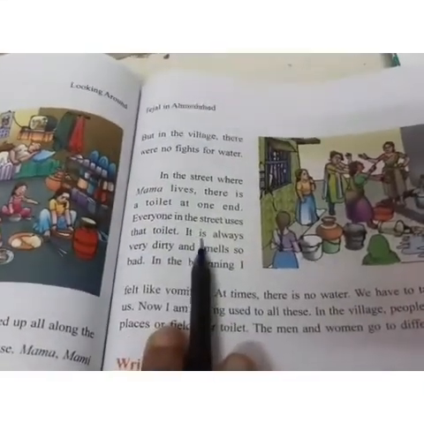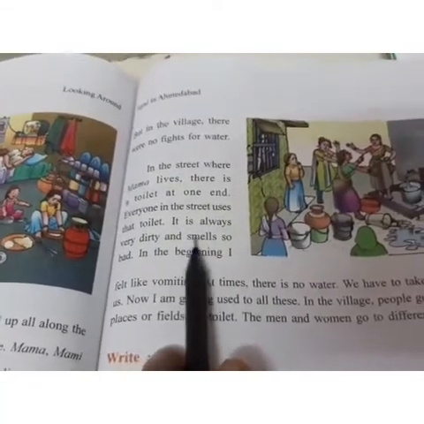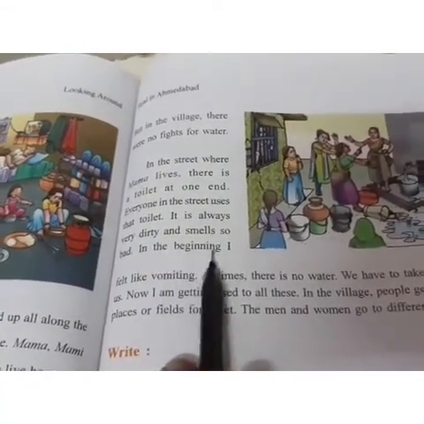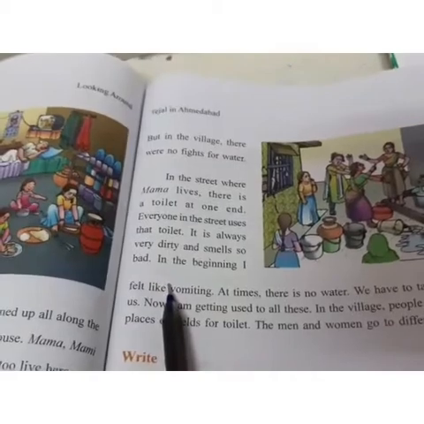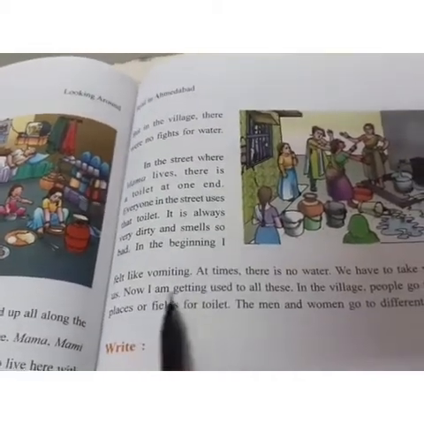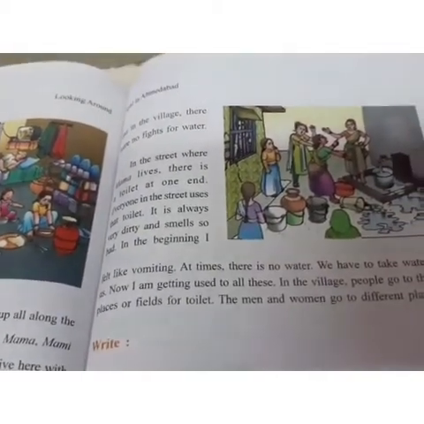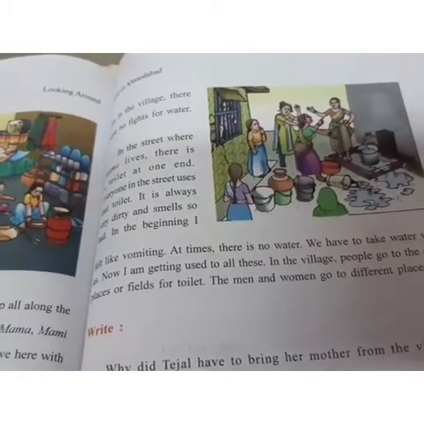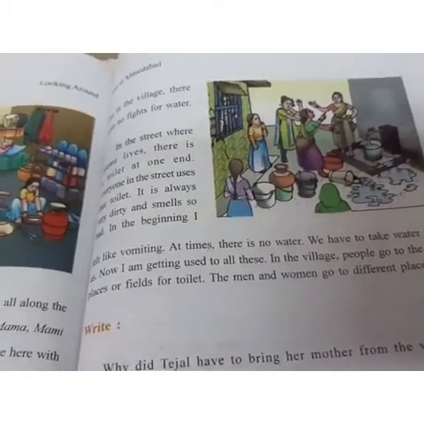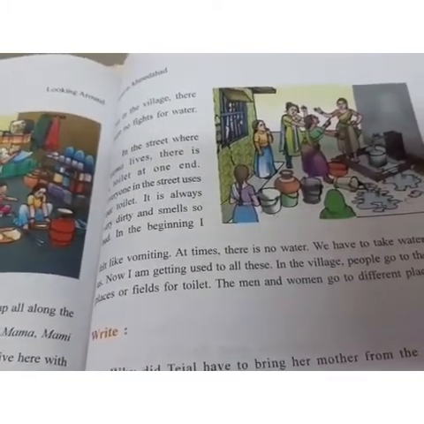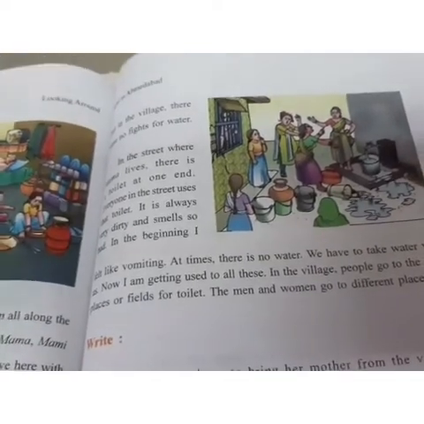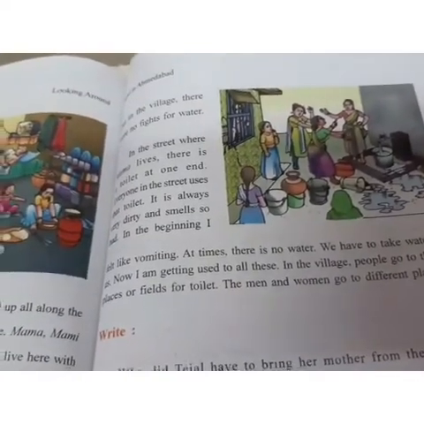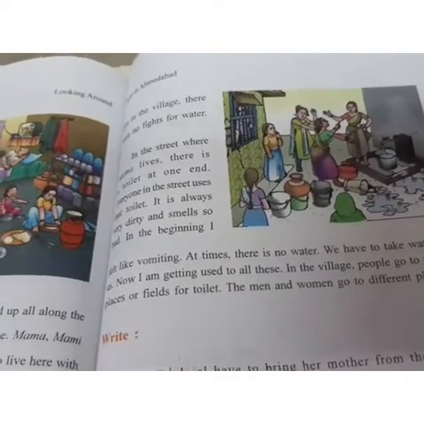Everyone in the street uses the same toilet. It is always very dirty and smells so foul. Bad. In the beginning I felt like vomiting. Because there are so many people to use it, it is always dirty and a bad smell always used to come from the toilet. It is quite natural because there are a large number of people using the one toilet. That means it is going to be like that only.